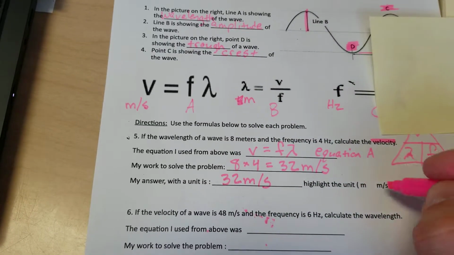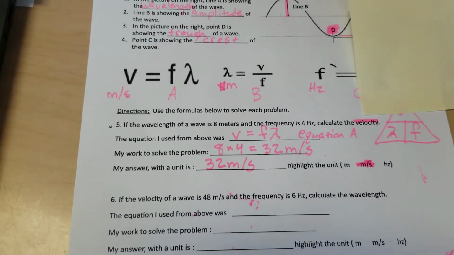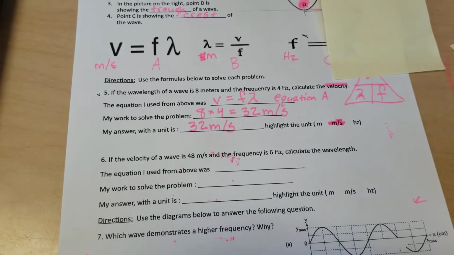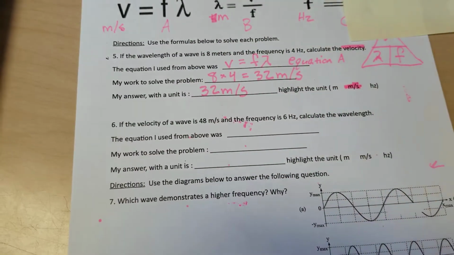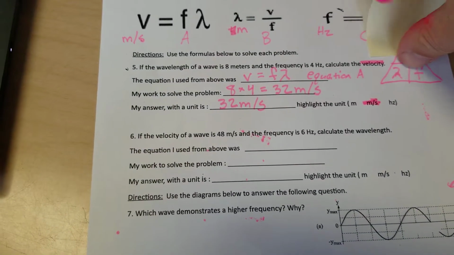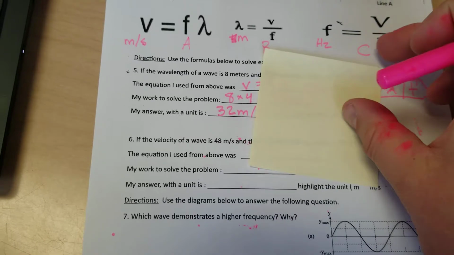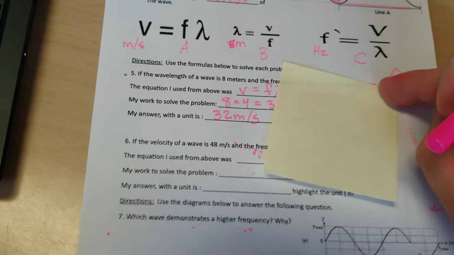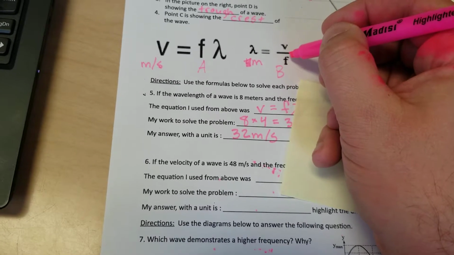and it says that you could just highlight the unit. You could also circle the unit, whatever you're comfortable with. I'm using a highlighter just because it stands out then in the background. Velocity of the wave is 48. The frequency is 8 hertz. Calculate the wavelength. So this time we're calculating the wavelength. That means we're going to cover up this corner. Now we're looking for V divided by F. That tells us that we're on this equation here.